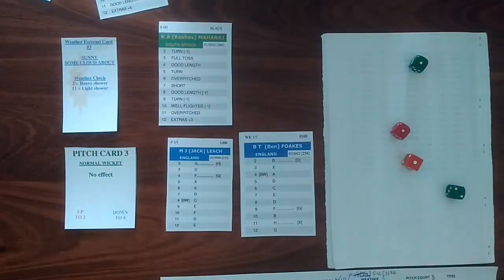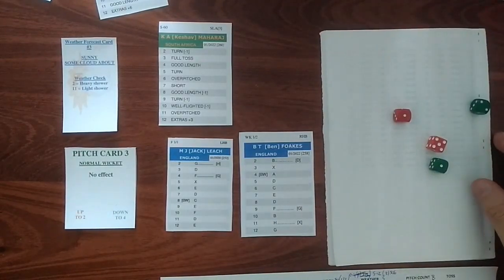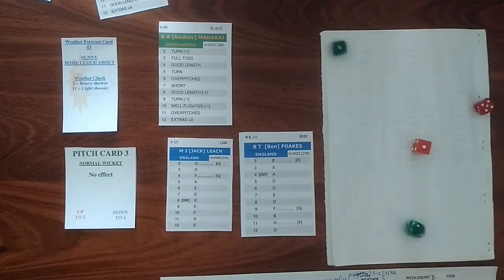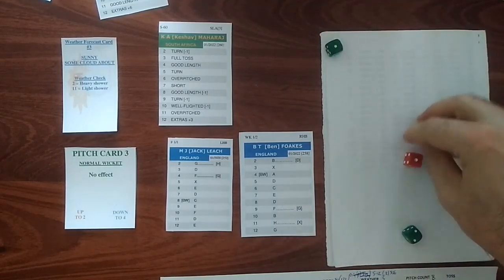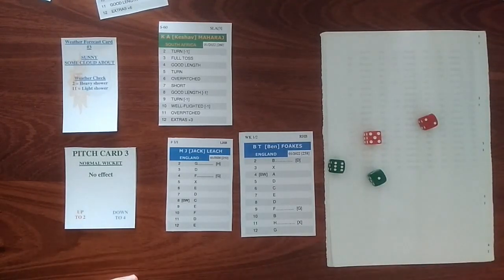Back to Maharaj. Let's see, that was Leach, 26, 36. Maharaj to Jack Leach. We have an overpitched delivery, D. 2 runs to Leach on the first ball. Overpitched 3s, D's another couple, so 2 and 2 for Leach against Maharaj. And we've got a short ball, D. 2, 2 and 1, he'll face the next over. So Leach moves to 11. Maharaj 5 for 70. And England 8 for 220.